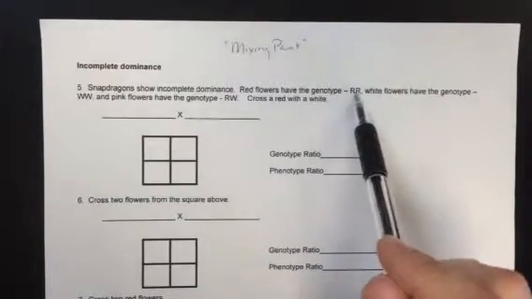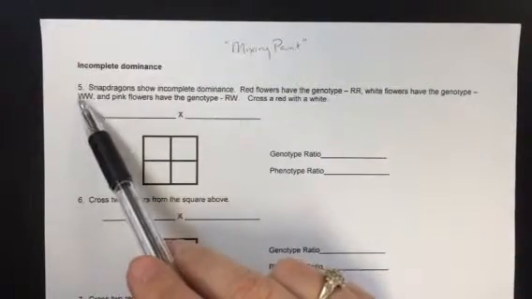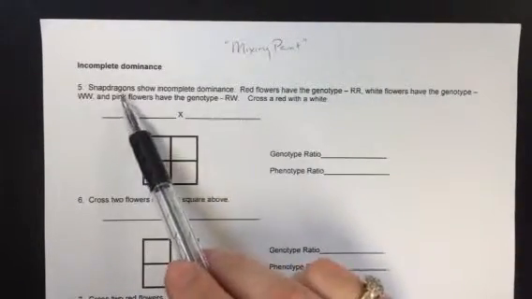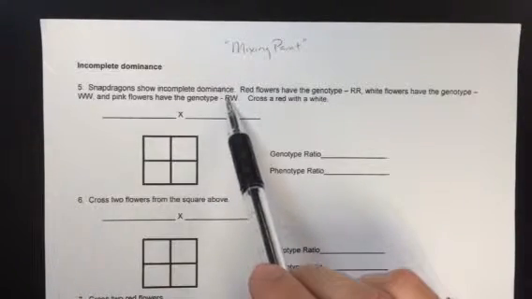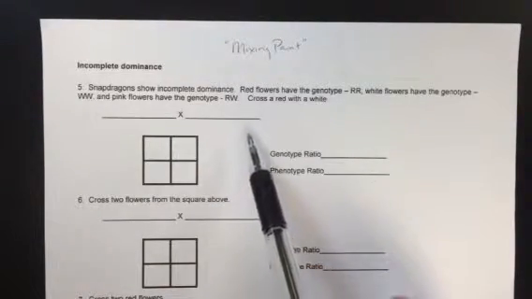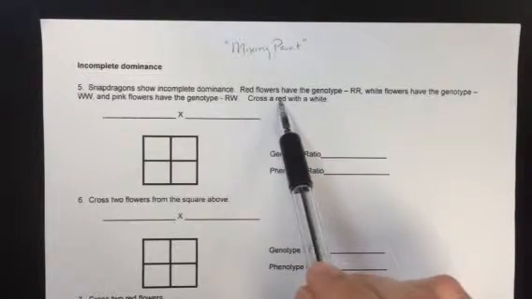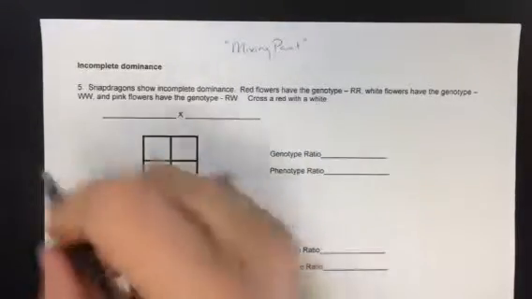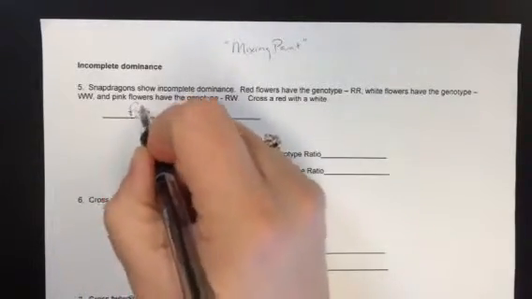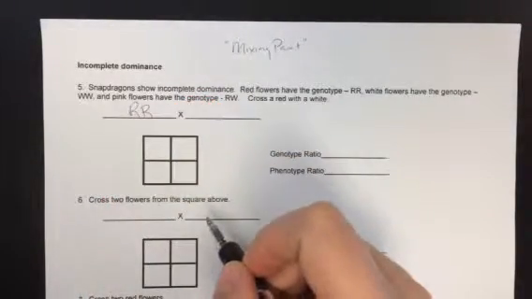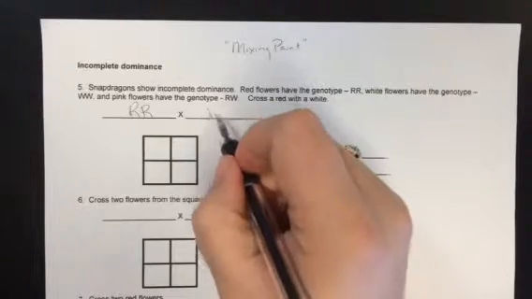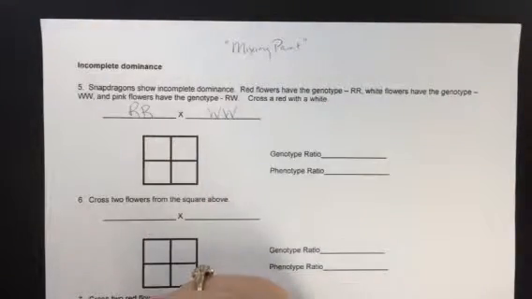flowers have the genotype big R, big R, white flowers have the genotype big W, big W, and then we also get pink flowers when we have the red gene and the white gene. And so we're mixing the two together. And so here we're asking us to cross a red with a white. And so the reds, again, are always going to be big R, big R in incomplete dominance, and the whites will always be big W, big W.